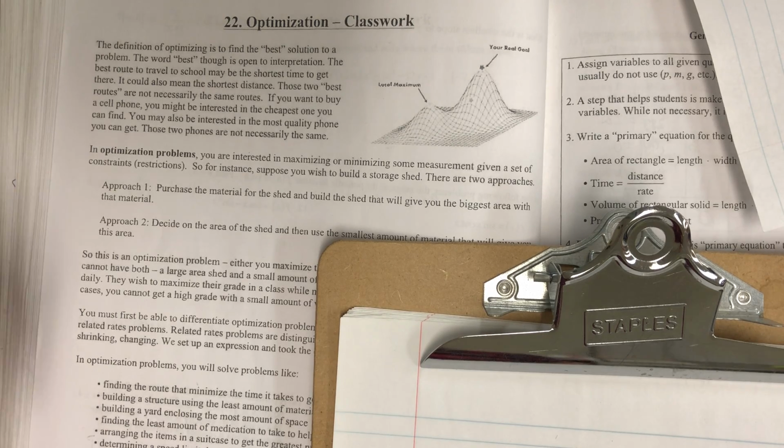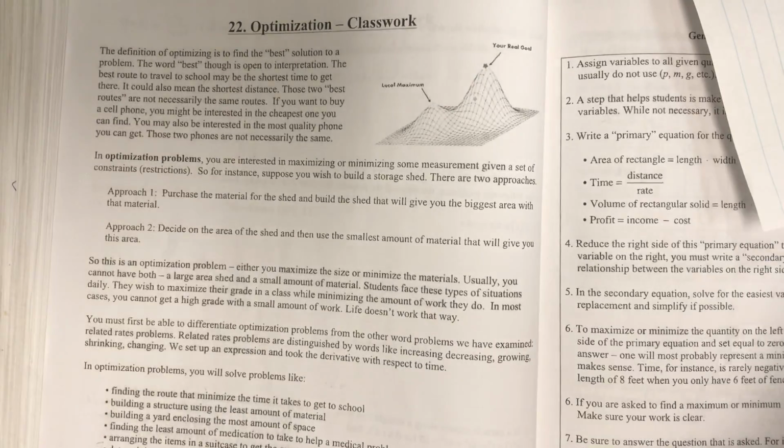Another form of optimization problem that we get is instead decide the area that you want, and then you optimize the materials that you buy, so you purchase the least amount of materials to build that shed. So kind of two sides of the same coin. Those are some examples.